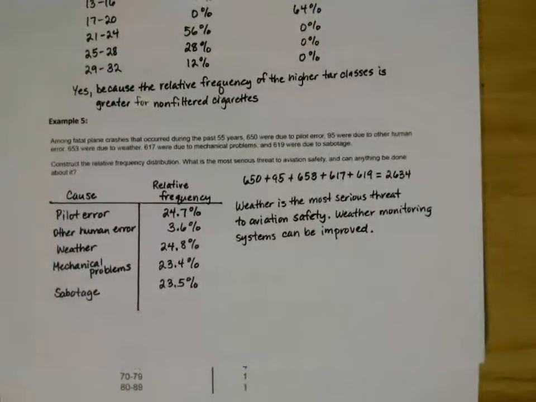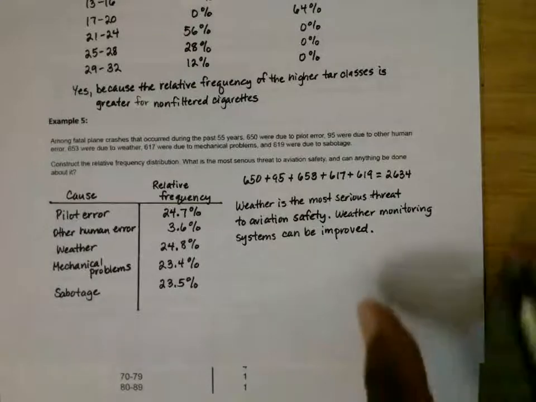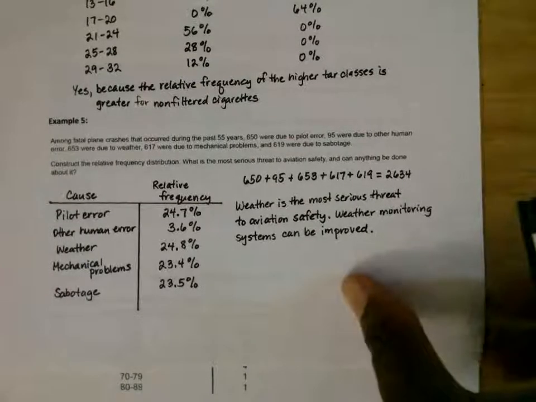So that's how we create a relative frequency distribution for this particular situation.